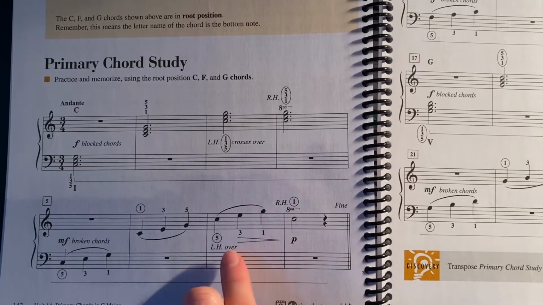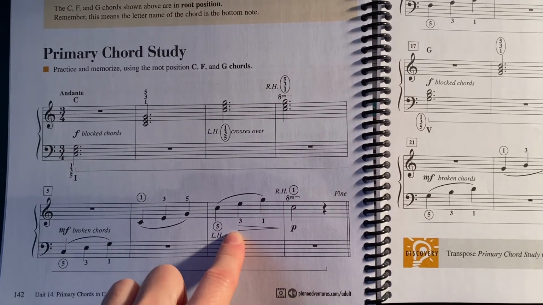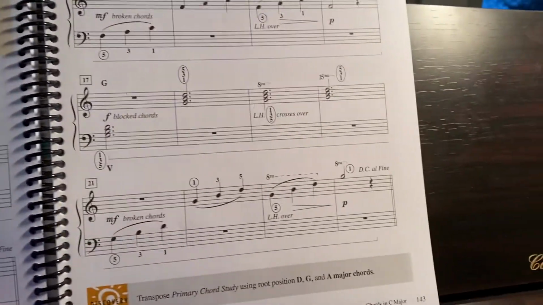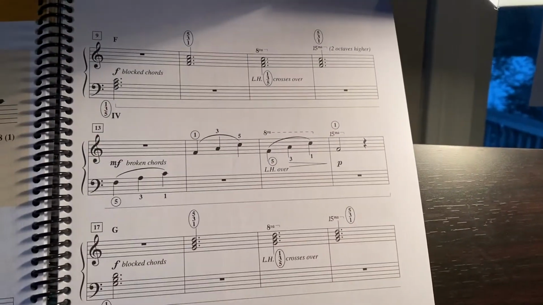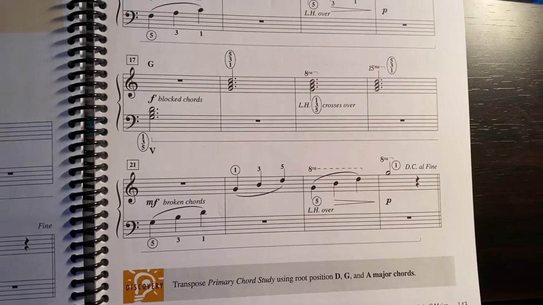So we do have some dynamics. We're starting loud here. We have a diminuendo here into soft, okay? And you do have that on each of these. So let's give it a try.